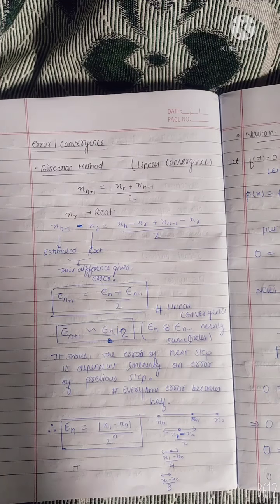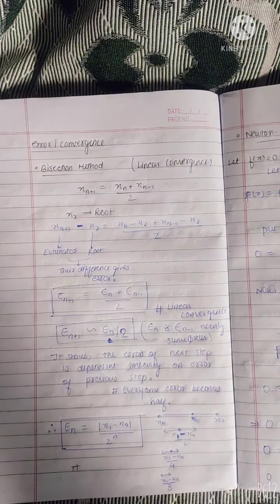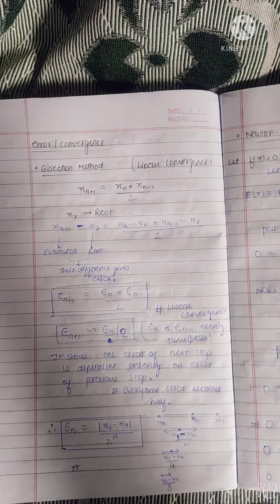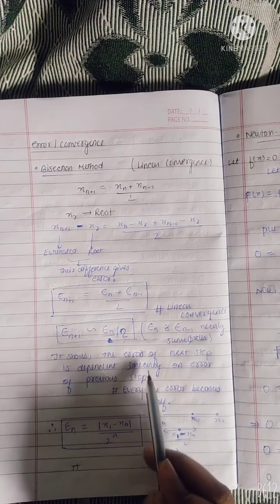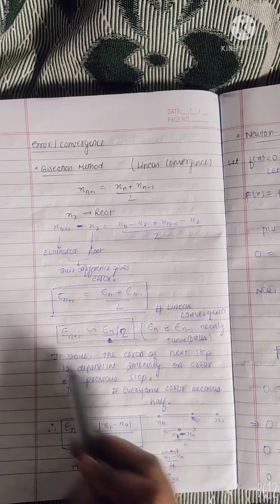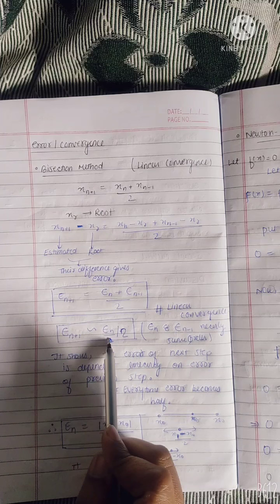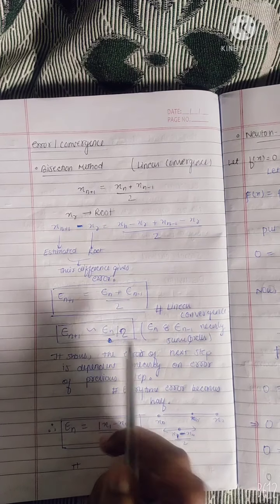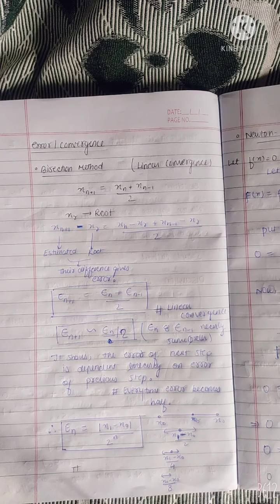For example, the error for this observation is 5. In the next observation, the error will be 5 by 2. In the next observation, it will be 5 by 2 by 2, that is 5 by 4. In the next observation, it will be 5 by 8. So this shows that the error of the next step is dependent linearly on the error of the previous step. Like En plus 1 is dependent linearly because the power is 1 only, right? It is linearly dependent on En, that is the error of the previous step.